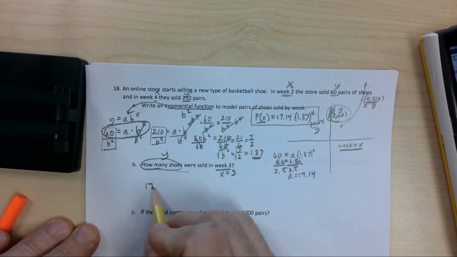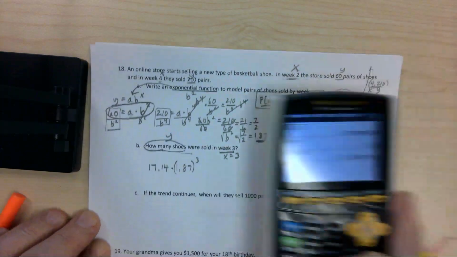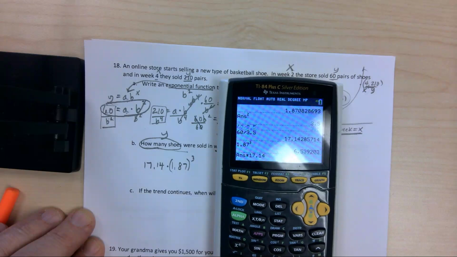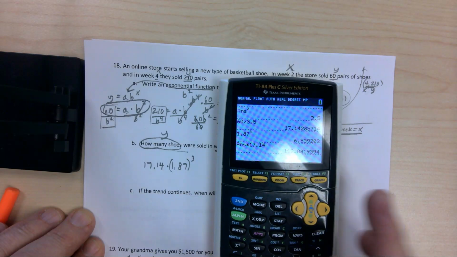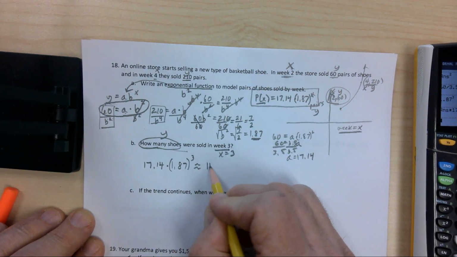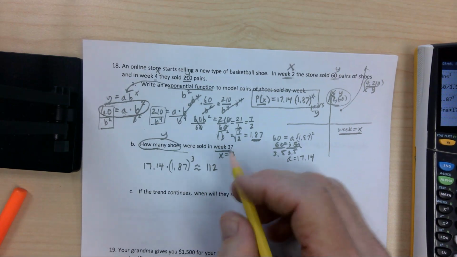So 17.14 times 1.87 to the third power. So here we go. 1.87 cubed times 17.14. I get 112.08. So approximately 112 pairs of shoes.